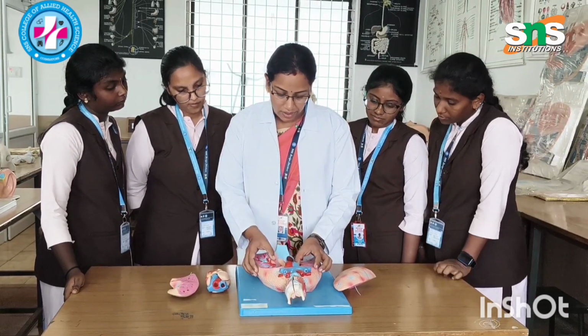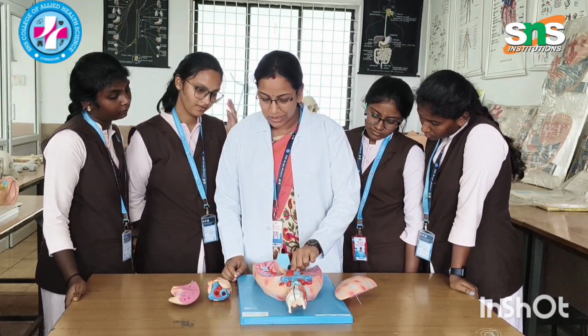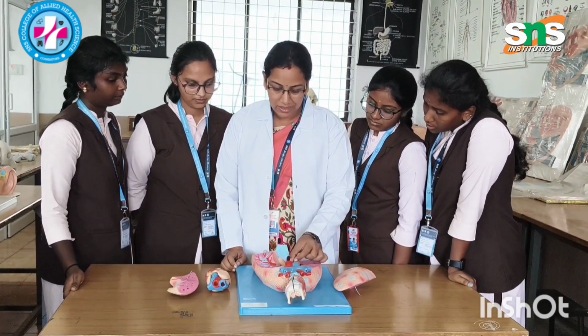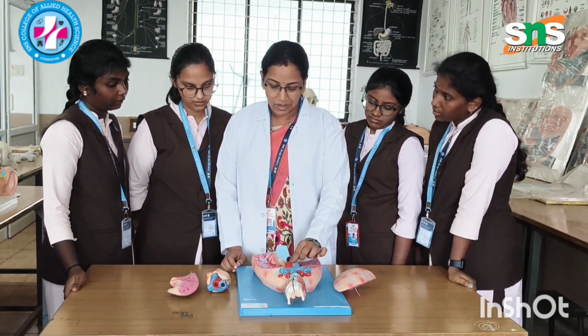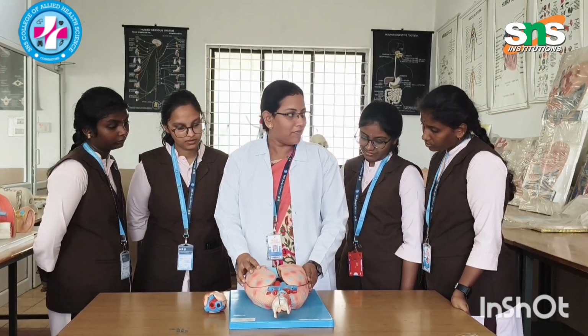Very good. Okay. So the trachea has been branched at this area. What is this point called? Sound louder. It is called the carina. This area is called the carina. It has been divided into these parts. We are going to see about the surfaces and borders.